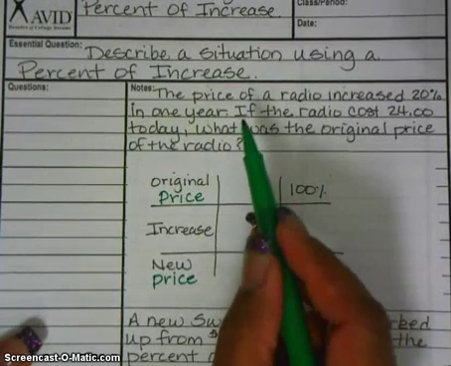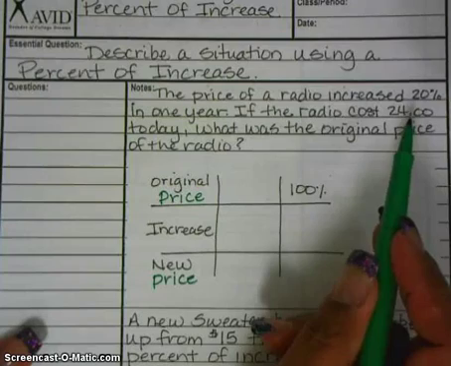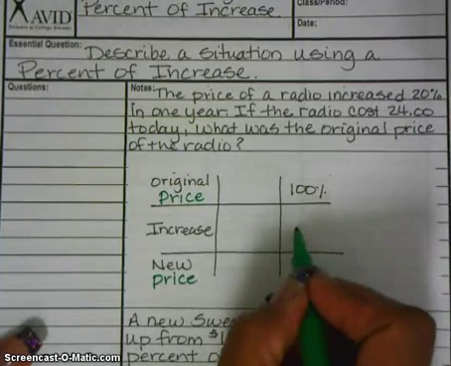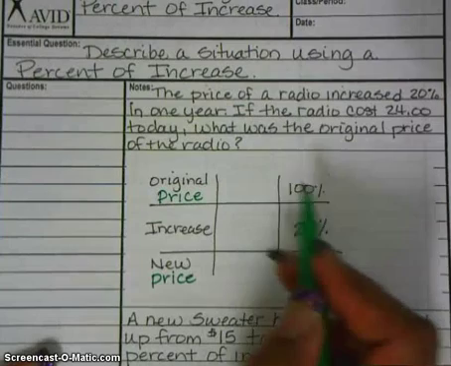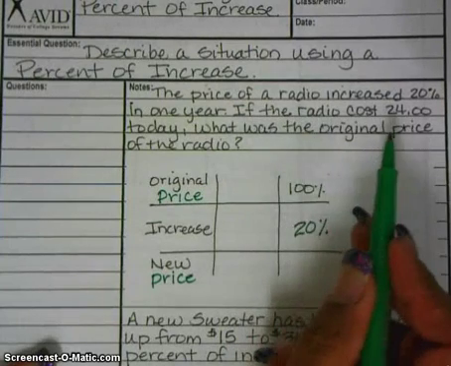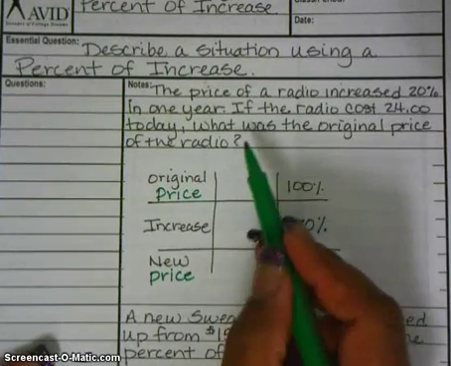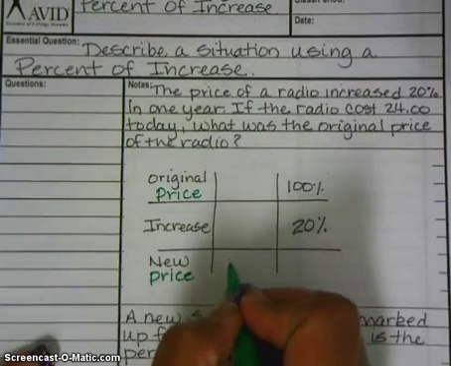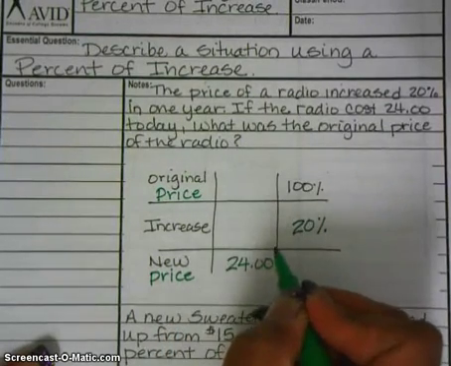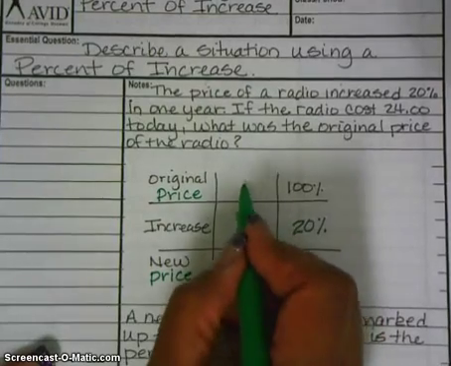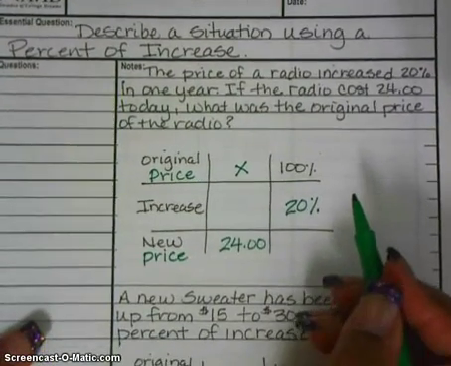So let's look at our information. The price of the radio increased 20%, so 20% is my increase. If the radio costs $24 today, that's my new price, so 24 would go here. What was the original price of the radio? So my X is looking for the original price.